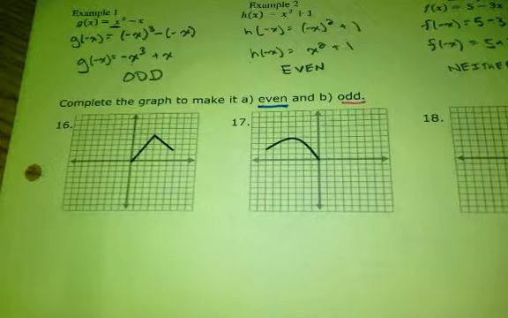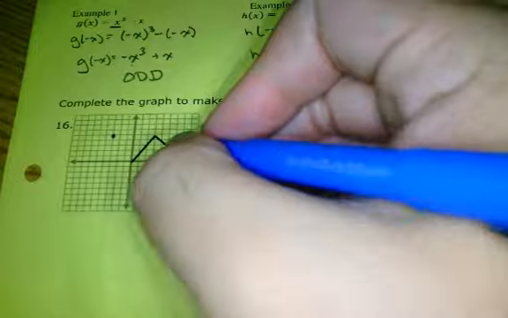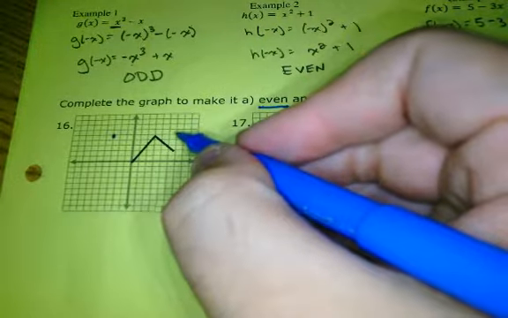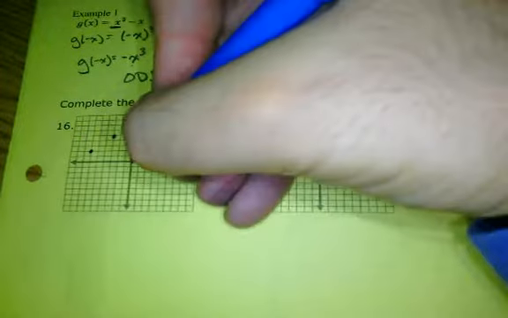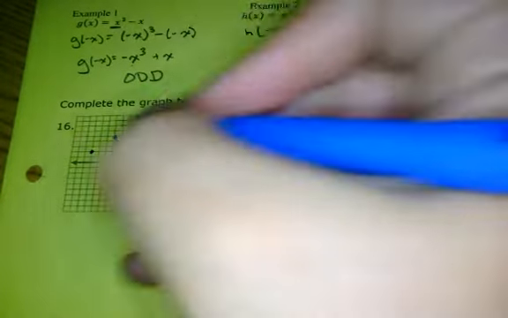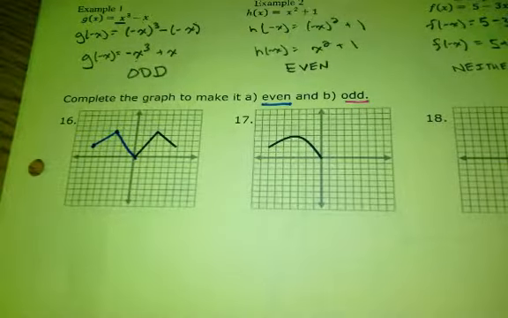What's the definition of it? I just need to make it symmetrical across the y-axis. So I'm going to count over to make sure I'm doing everything correctly. That looks like 1, 2, 3. It looks like it's this in blue, give or take. So that's even.